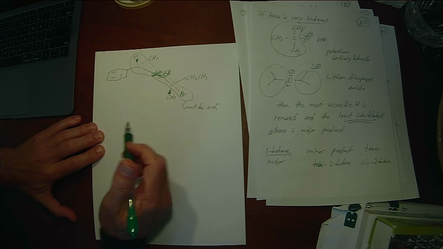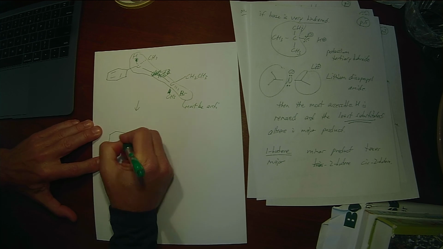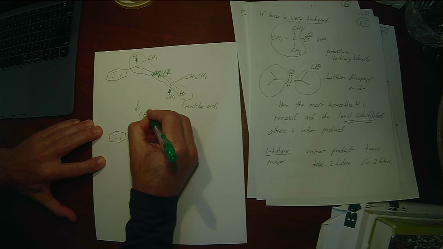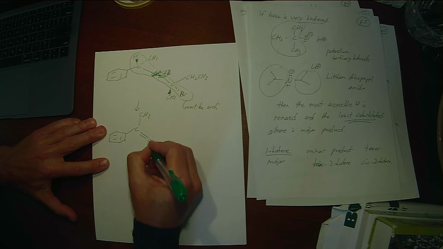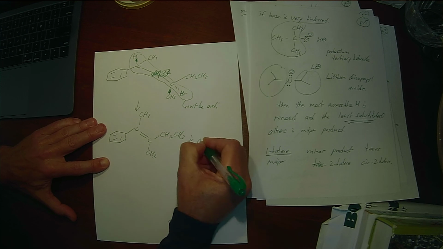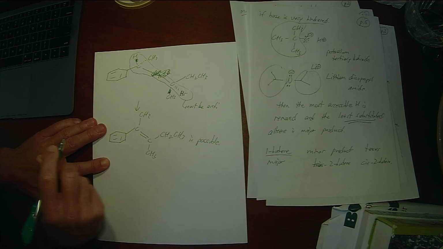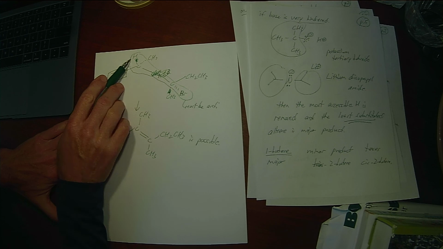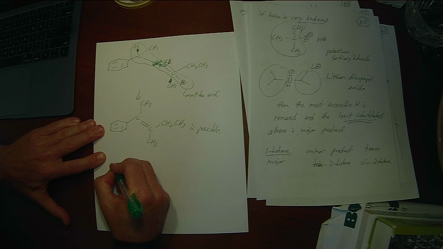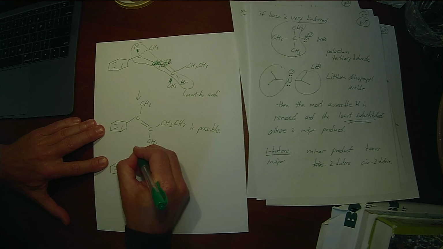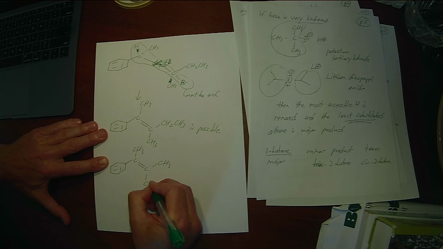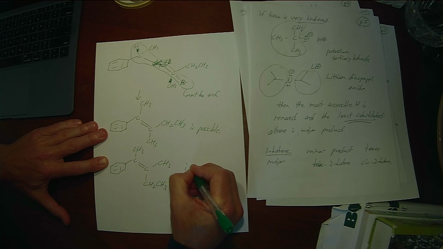I could only get the one where the CH3 groups were on opposite sides, because I've lined it up so this hydrogen is in the front and the bromine's in the back. The CH3s are on opposite sides. But the other product, which would have the CH3s on the same side, is not possible.